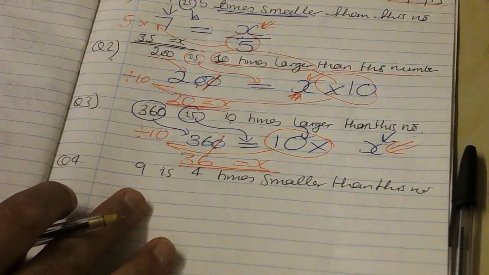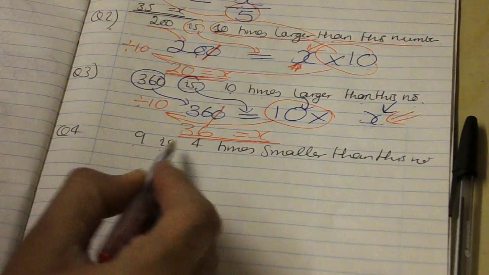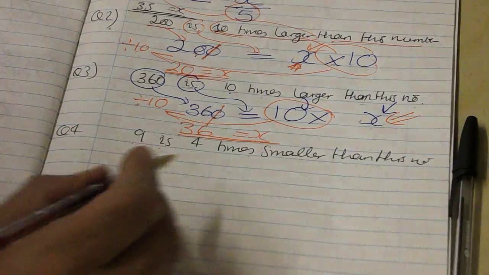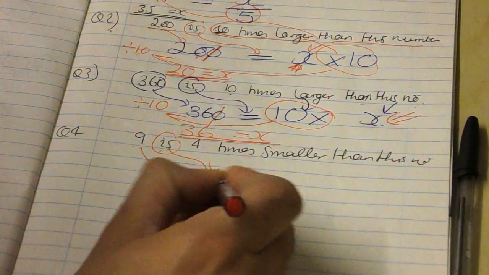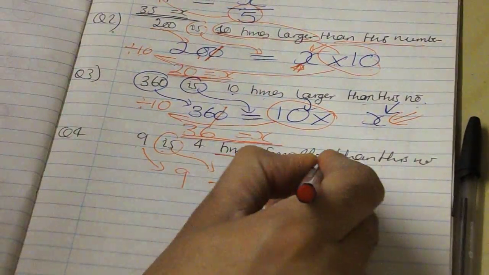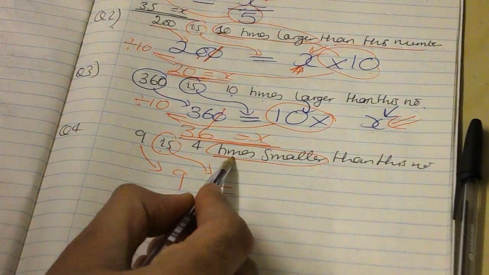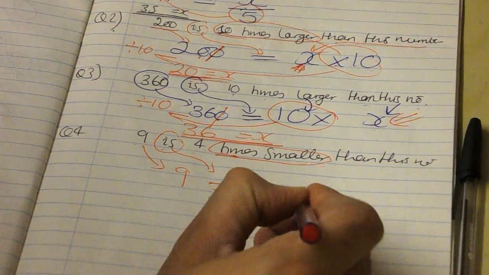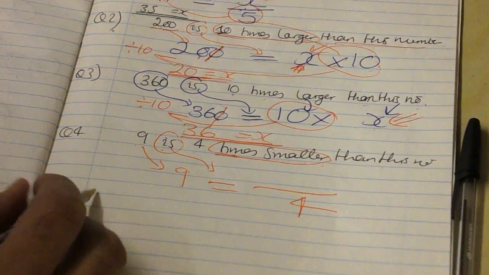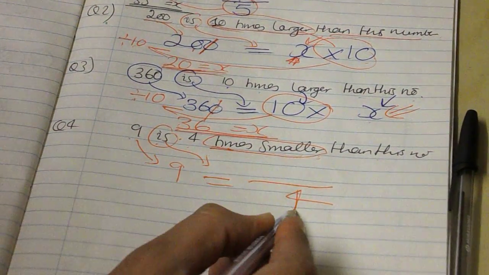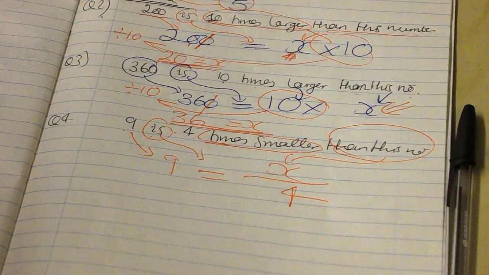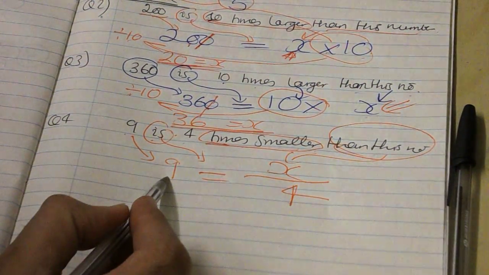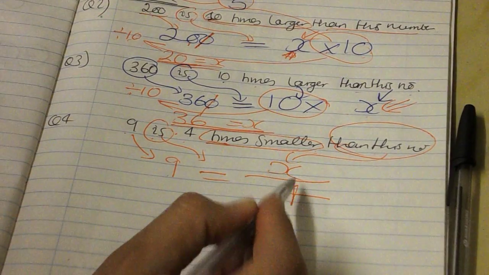Okay, here comes the next question. So 9 is 4 times smaller than this number. So here we go. Here comes the 9, and here comes the "is". To make a number 4 times smaller, the words times and smaller together make a division. So 4 goes on the bottom. This number is the x on the top. So the question reads 9 equals x divided by 4.